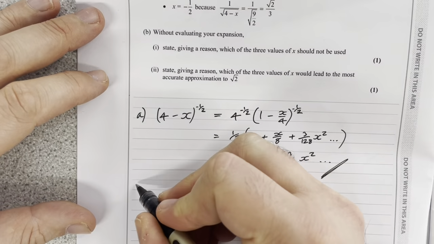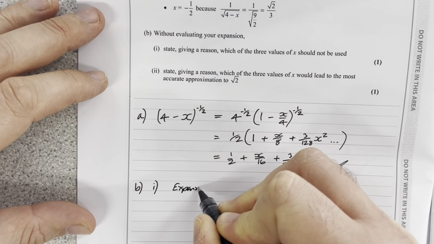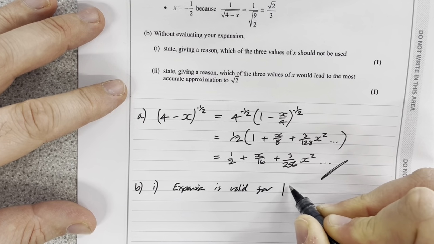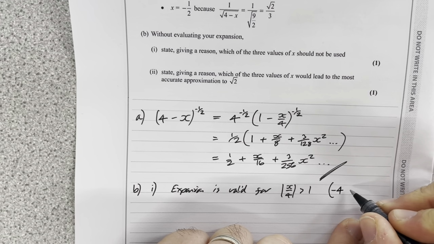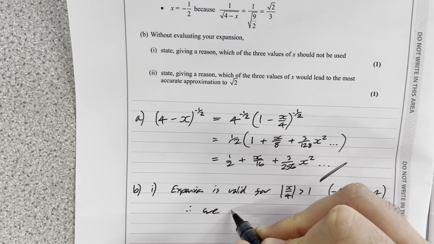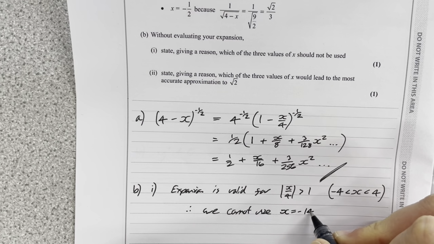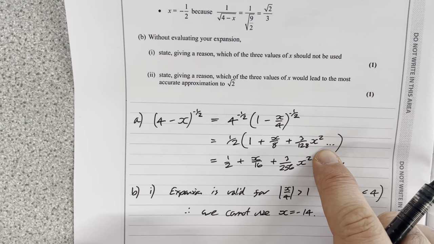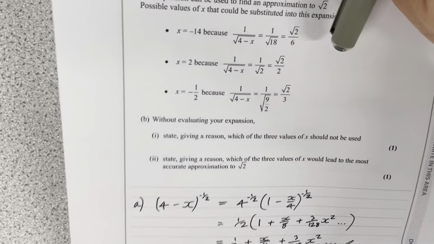So this expansion is only valid for the modulus of x over 4 being less than 1, or if you like, minus 4 is less than x is less than 4. So therefore, we cannot use x equals minus 14 because the expansion is not valid. No matter how many terms you include in the expansion, it will not converge to this when x is minus 14, because that's out of range. So that's the one we shouldn't use.